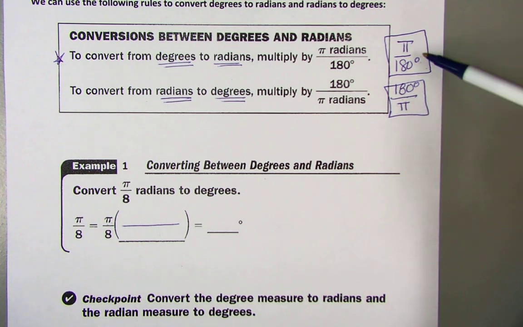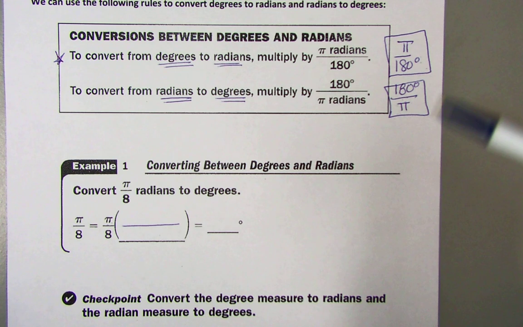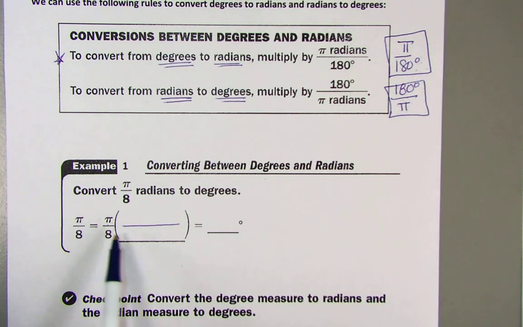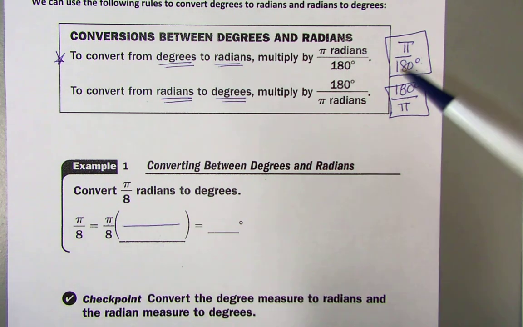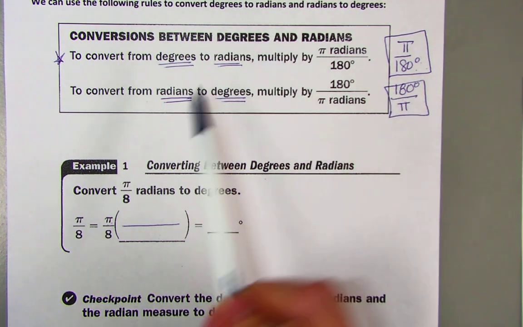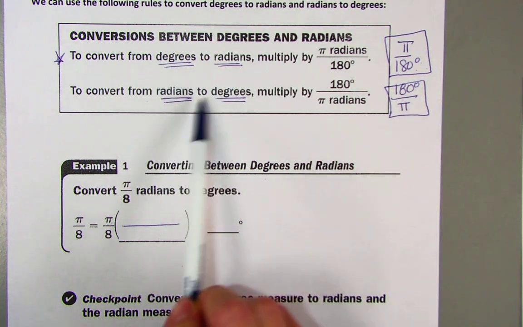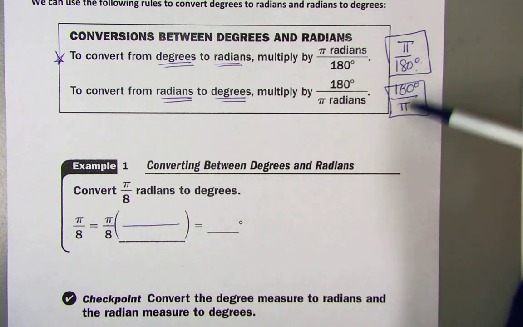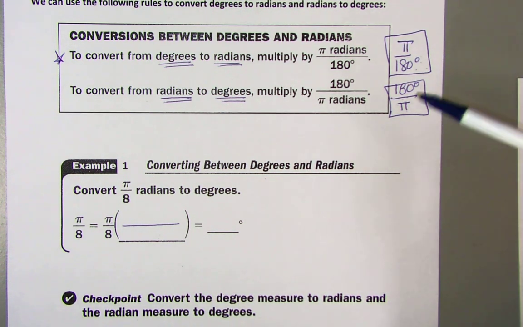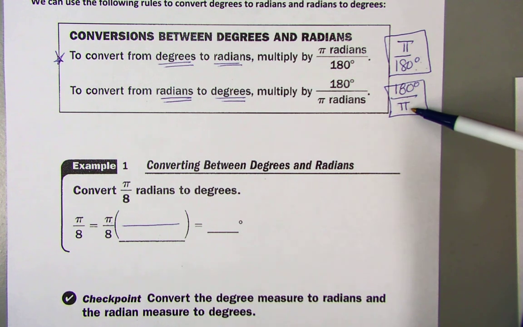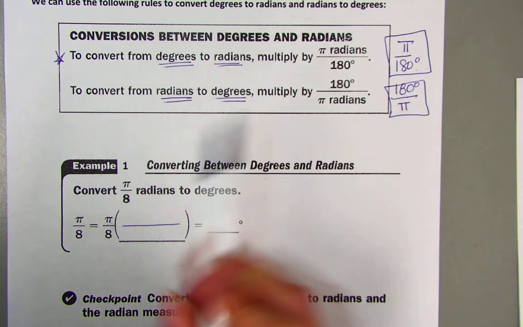So if I'm looking at these 2 conversions up top, I want to pick the one that has a pi in the denominator so my 2 pi's can cancel. If I happen to forget which one goes to which, I want to pick the conversion that has the pi in the denominator. So I'm going to go with this guy.